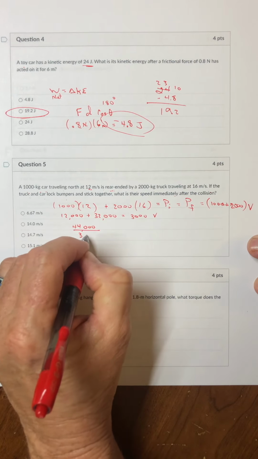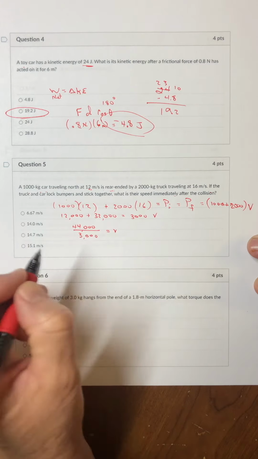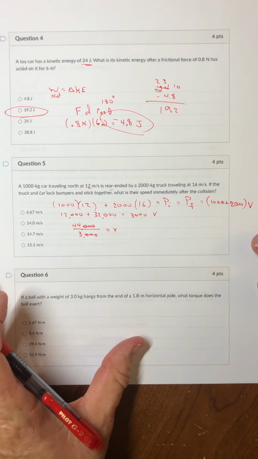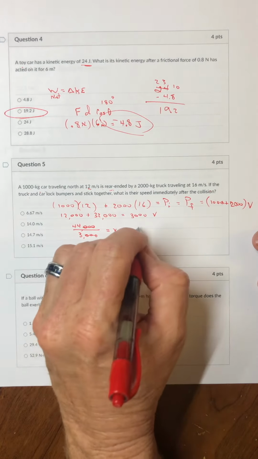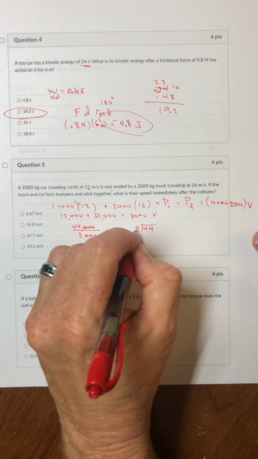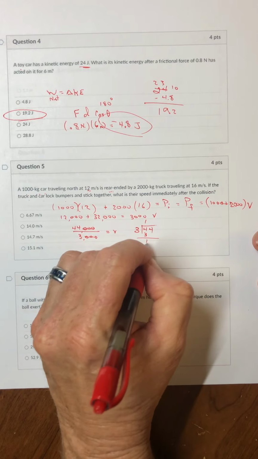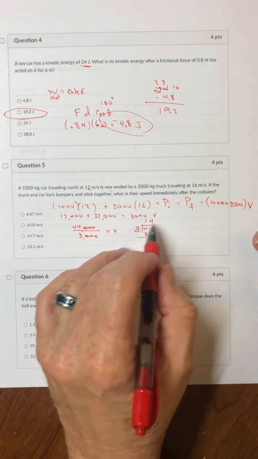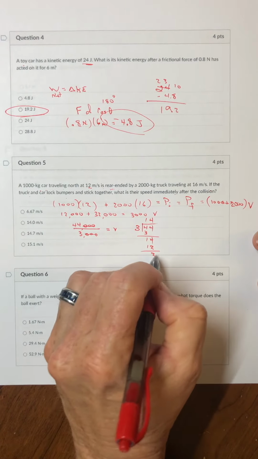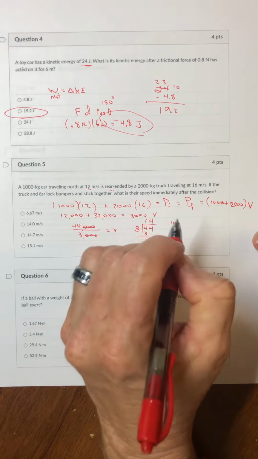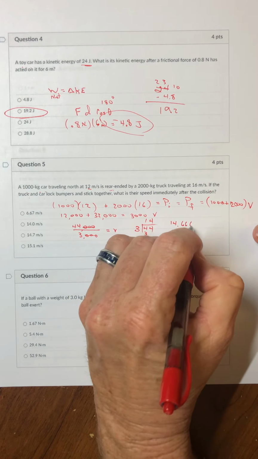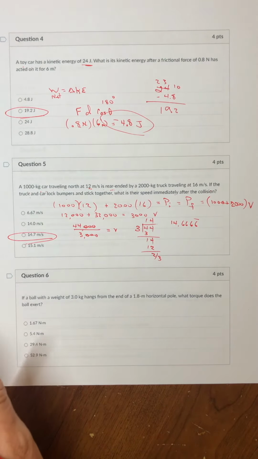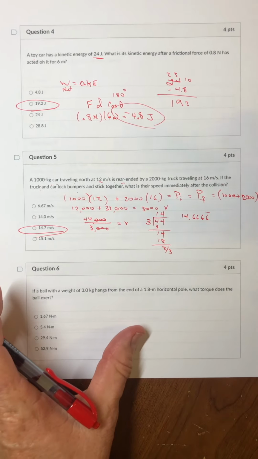And if I divide it by 3,000, I get V, and the thousands cancel off. And then I guess I'll have 44 divided by 3, which I suppose I should get my calculator out for. But 14, 12, and that would be a 2/3. So 14 and 2/3, which is 6666666 repeating. So it looks like it is 14.7. Okay.